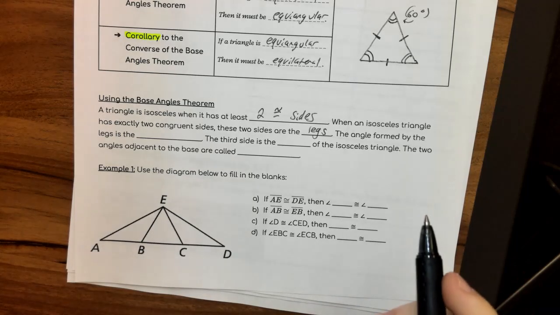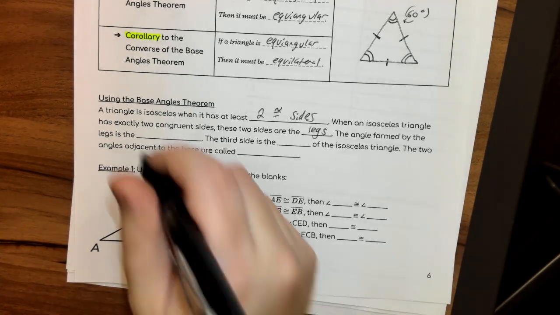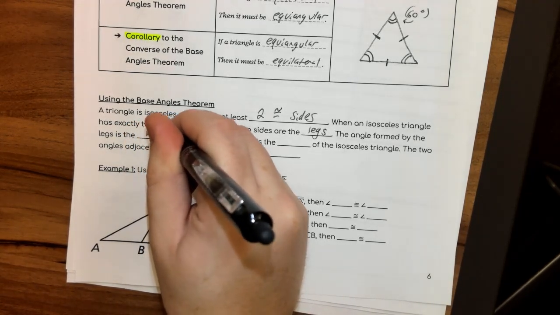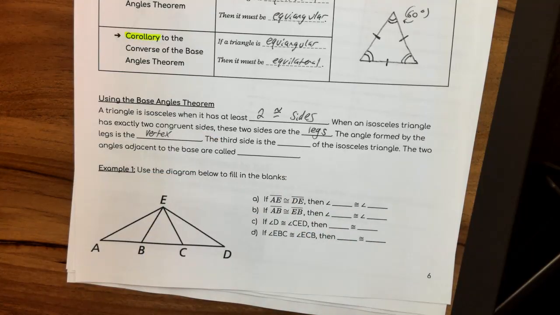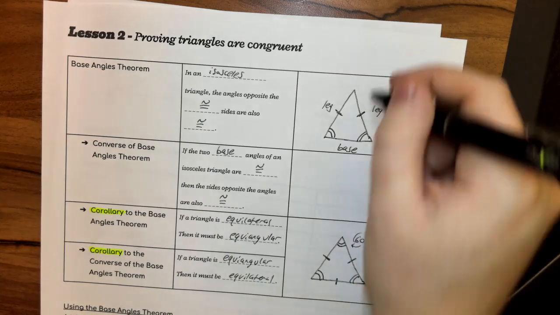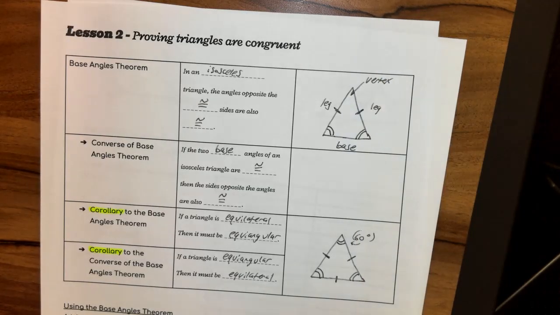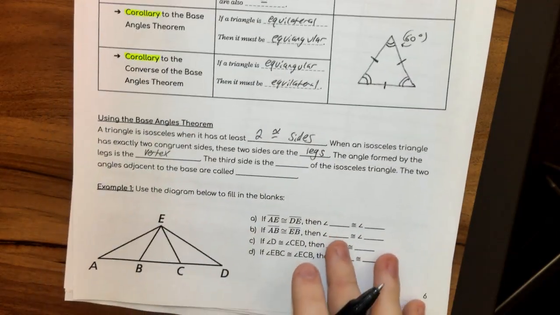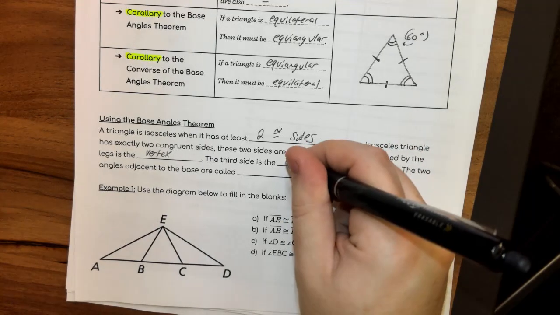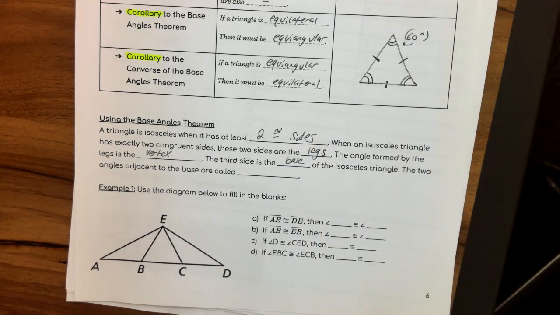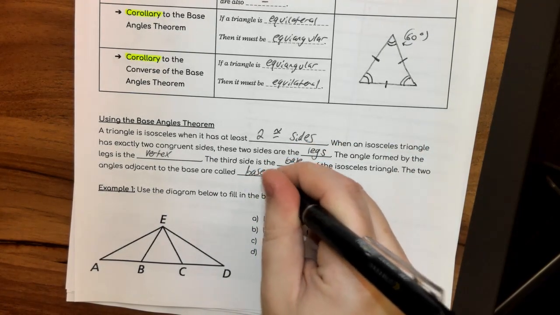And the angle that is formed by the legs is called the vertex. So it's the very tip of the isosceles triangle. This angle here would be the vertex angle, or just the vertex. The third side is the base, and we know that we call the angles touching the base base angles.